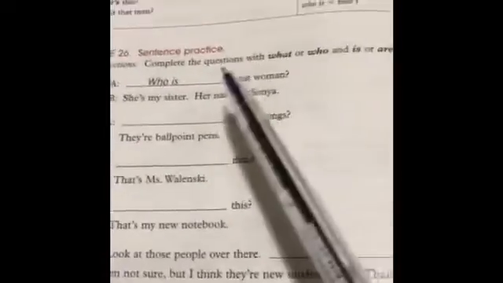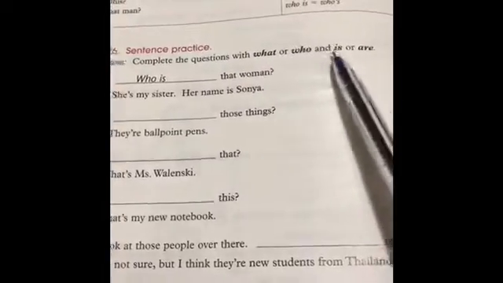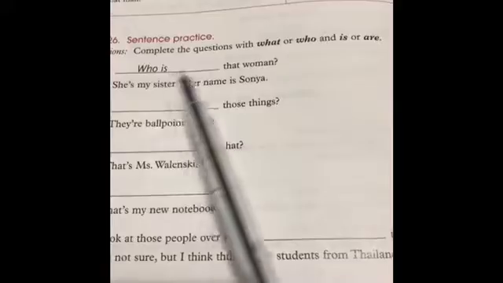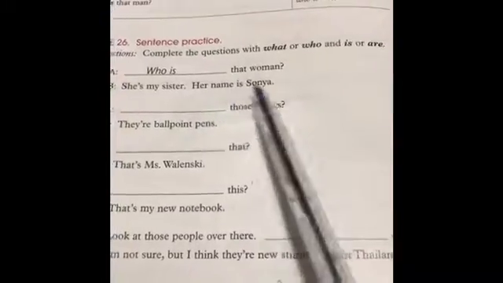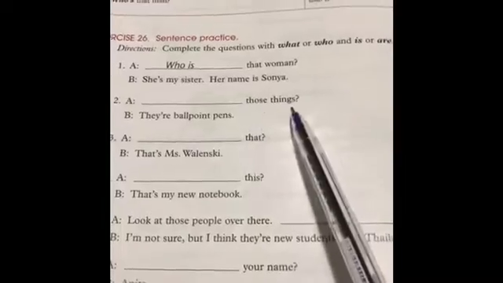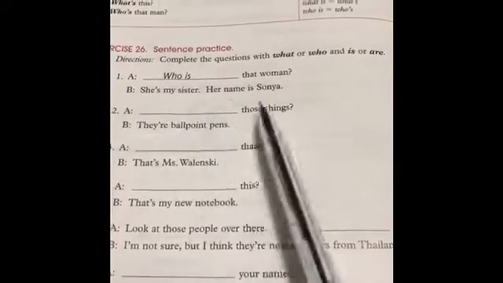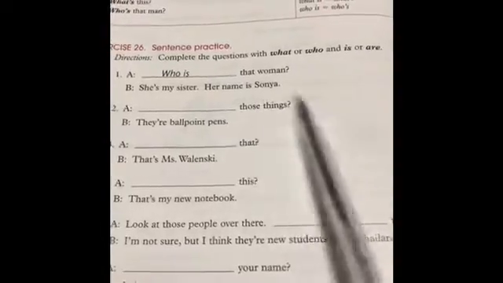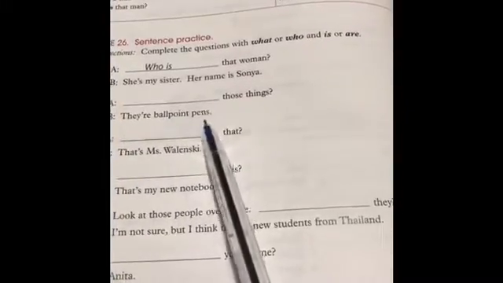Now here, practice. Complete the questions with what or who and is or are. Who is that woman? She's my sister. Her name is Sonia. Those things. So here, what are those things? Because here we have plural and things. So what are those? They are ballpoint pens.